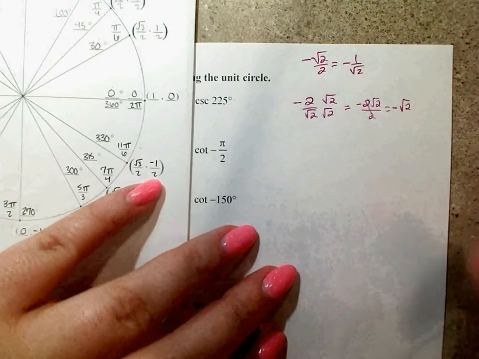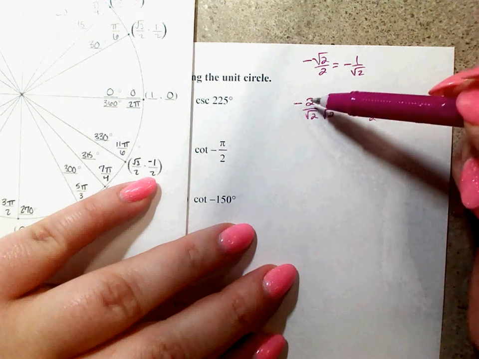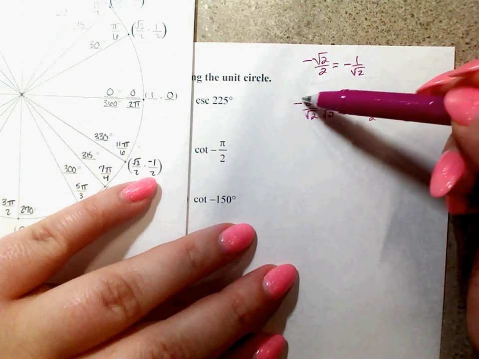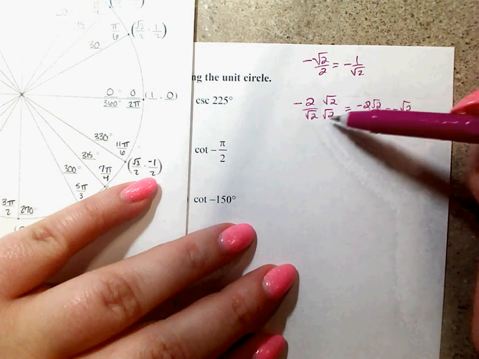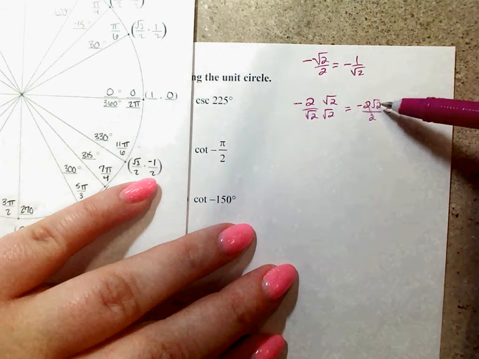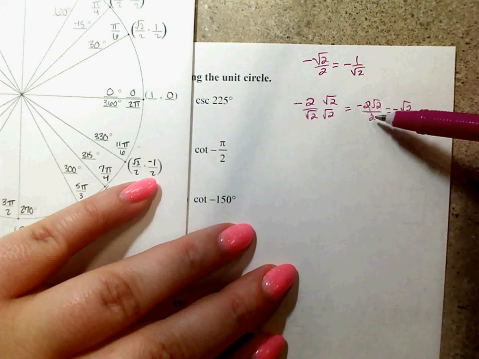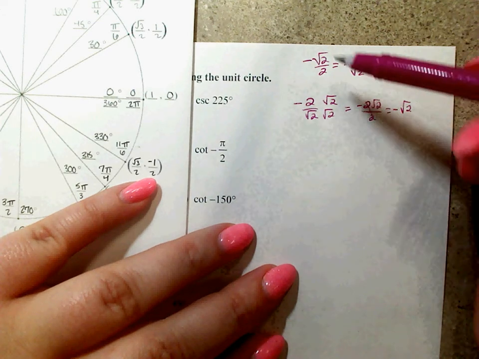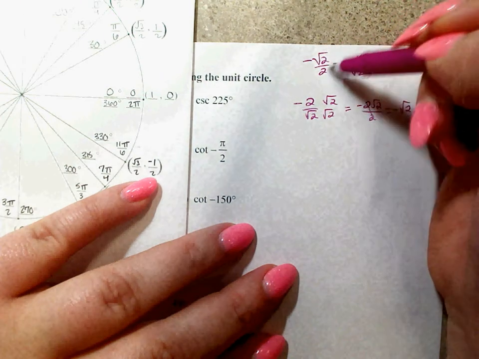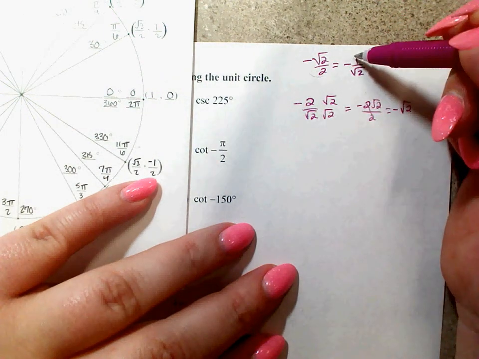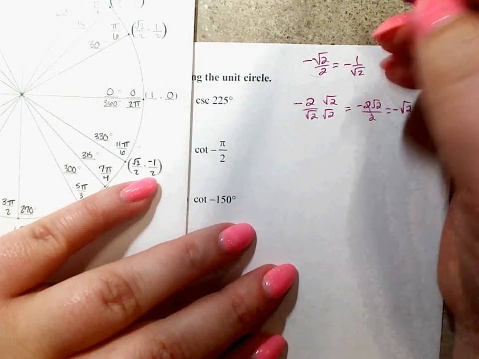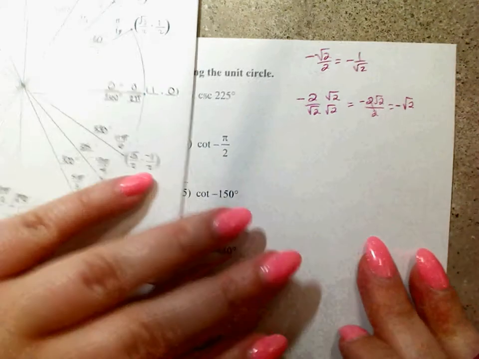So when you flip negative square root of 2 over 2, you can think of it as negative 2 over the square root of 2, rationalize, and then you get negative 2 square root of 2 over 2, and the 2s simplify out, negative square root of 2. Or you can just remember that if this is the cosine, then flipping this to get secant is just negative square root of 2. So either way, negative square root of 2.